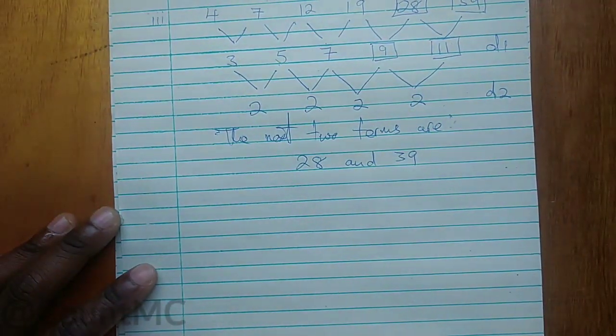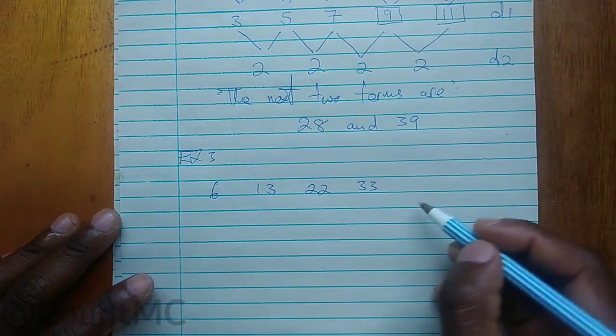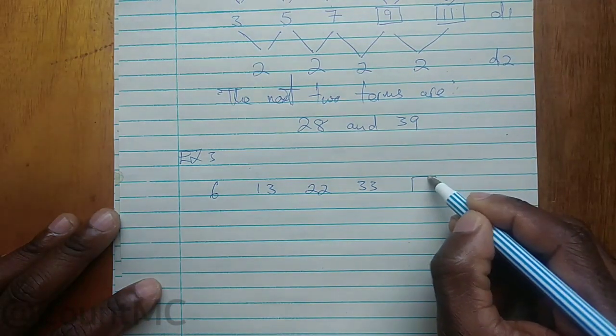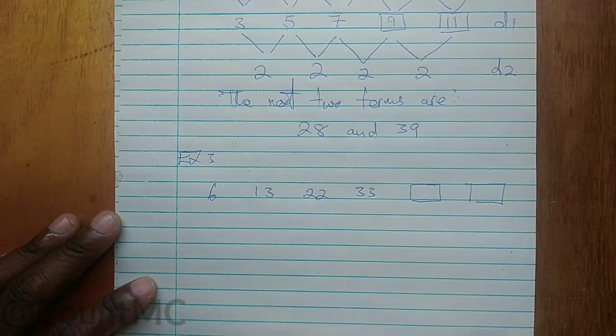Okay, still on quadratic, the last one. We are supposed to find the next two terms, which are going to be in these squares.